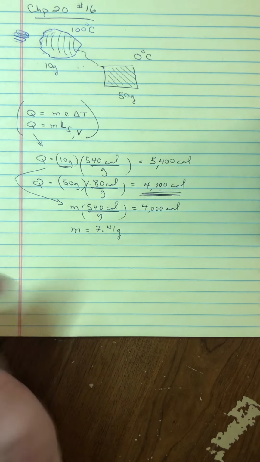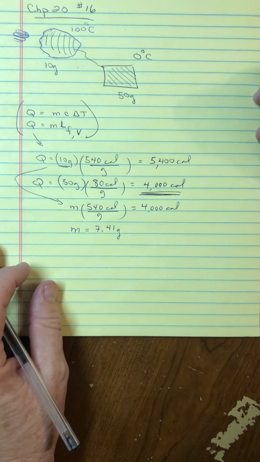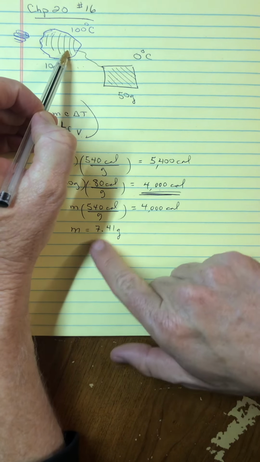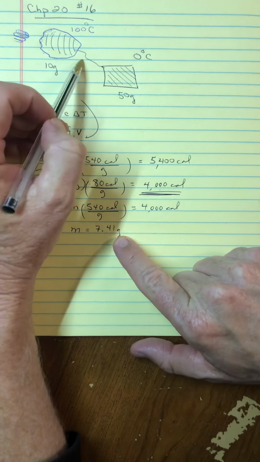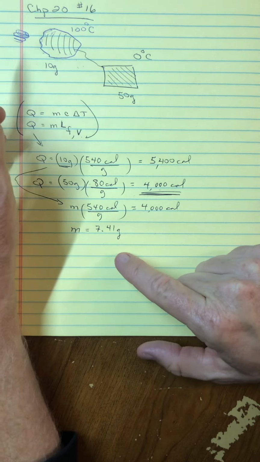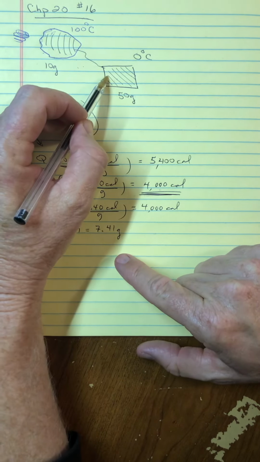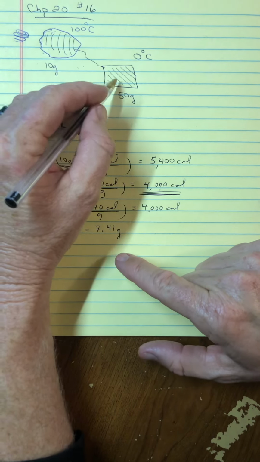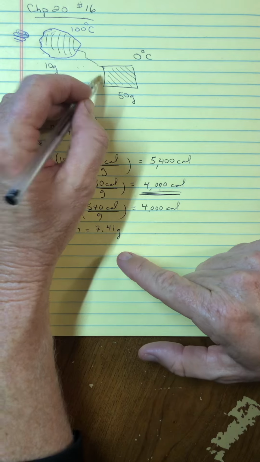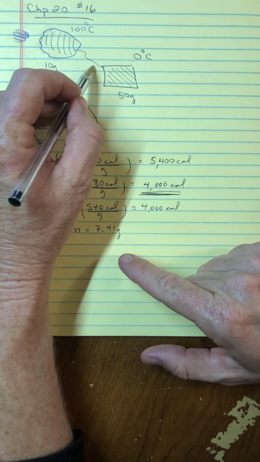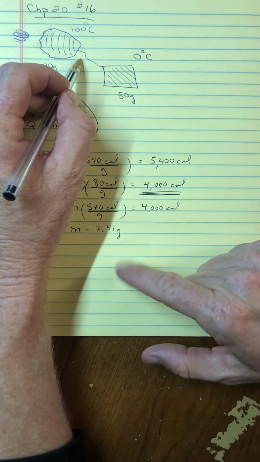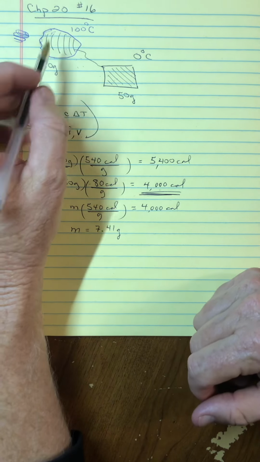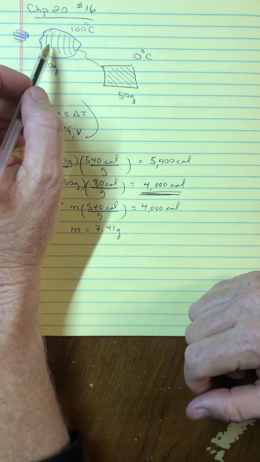In fact, here's the next question in all of this. As this other 2.6 grams of steam is condensing, would it be enough energy to warm up this, which was ice, but now is liquid water? Would it be enough to warm it up to the 100 degrees, and thereby you still maybe have a little bit of steam left?